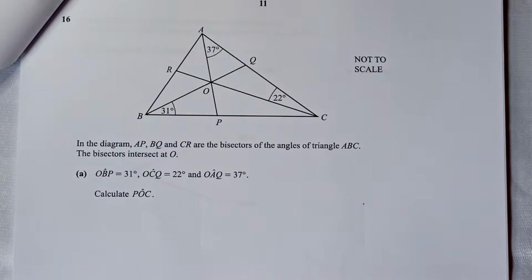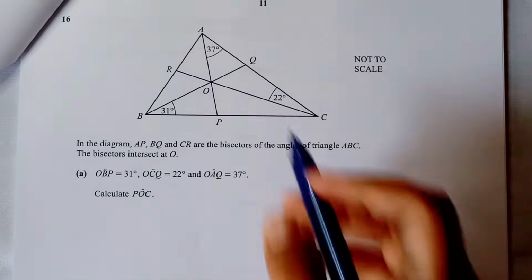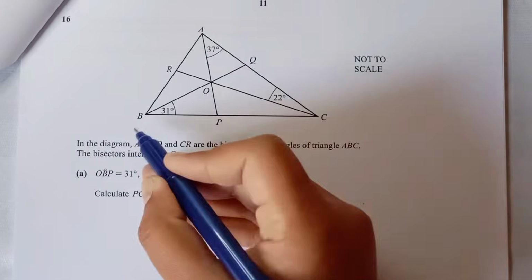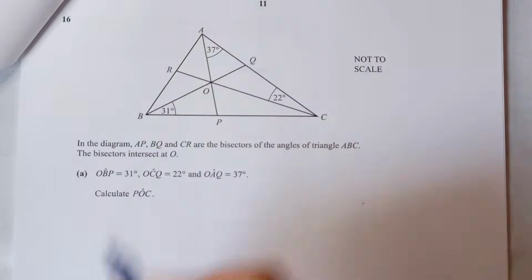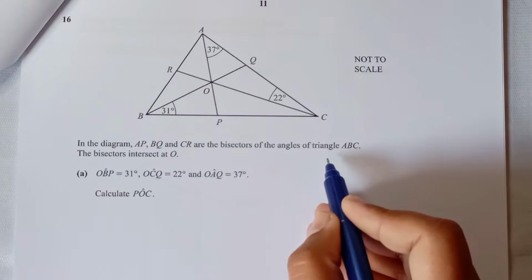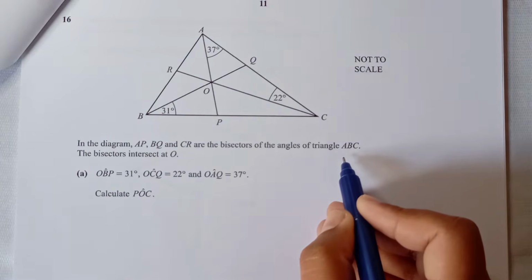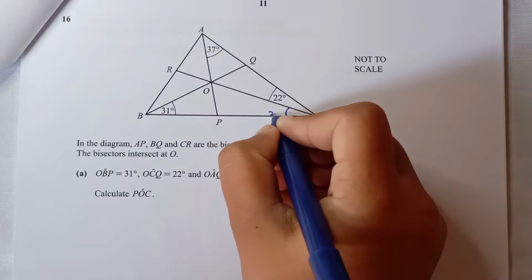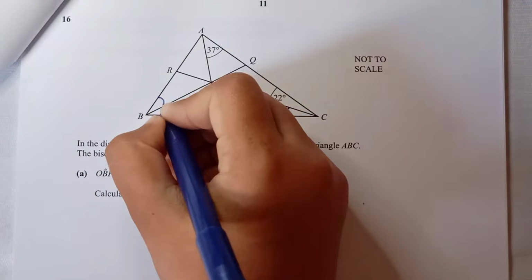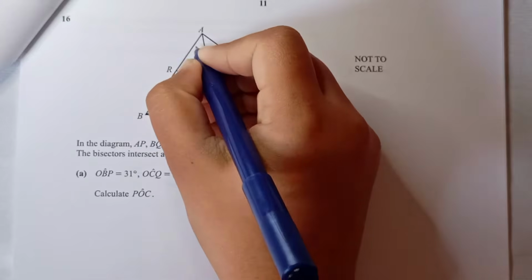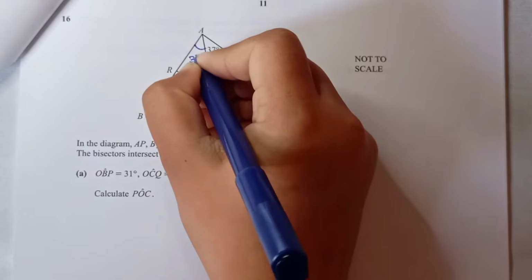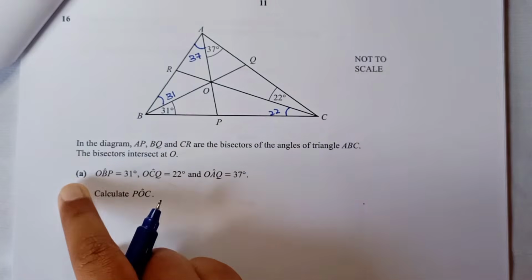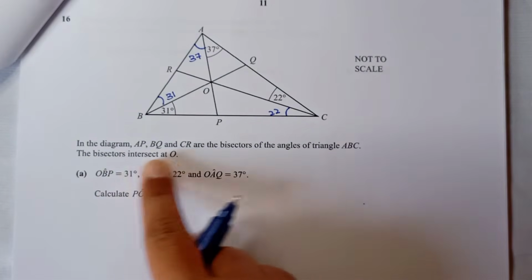Question number 16. In the diagram, AP, BQ and CR are the bisectors of the angles of triangle ABC. Okay, if they are bisectors, if this angle is 22, this angle is also 22. This is 31, this angle is 31. This is 37, this angle is 37. The bisectors intersect at O.